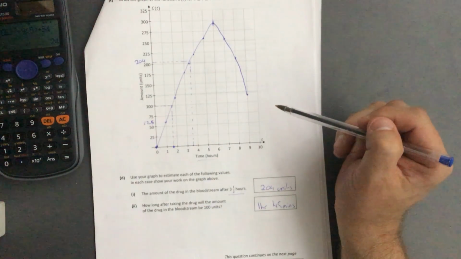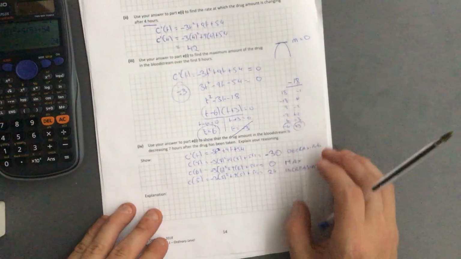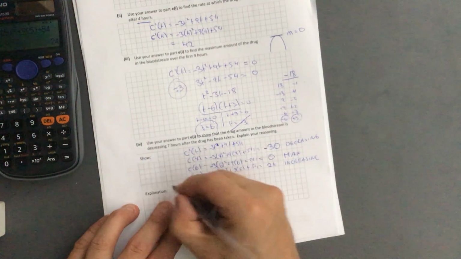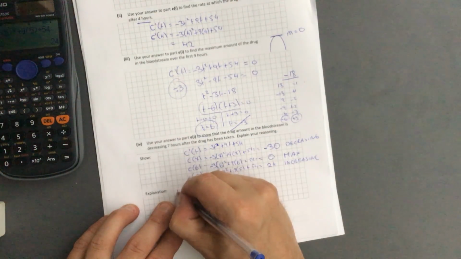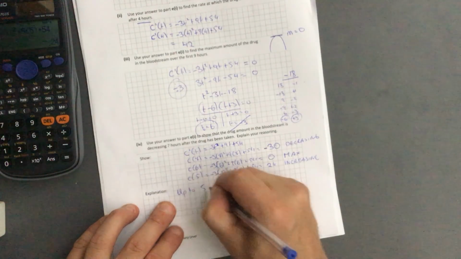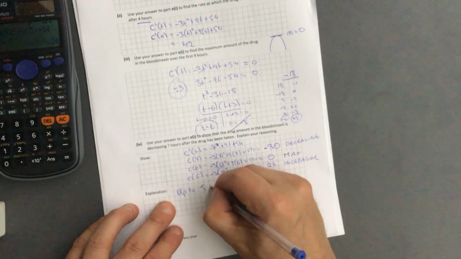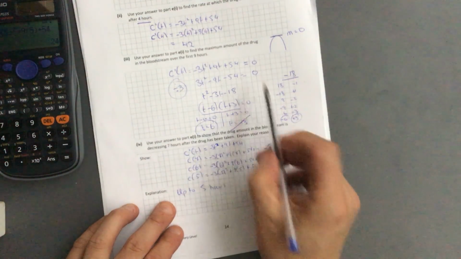Okay, so what you can say from there is, if I just use this here, up to 5 hours. Let's check my time unit again, up to 5 hours.